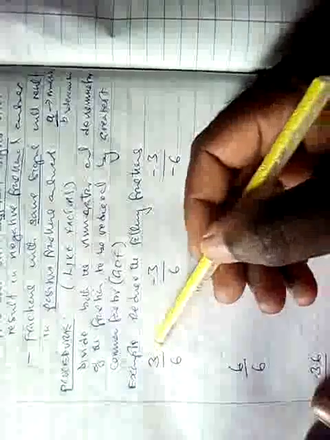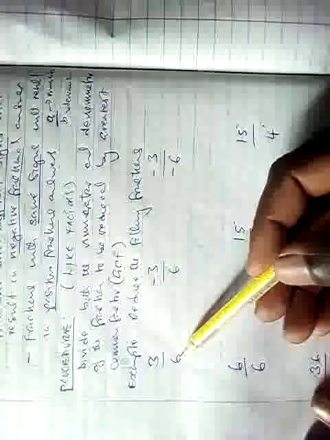So reduce the following fractions to their lowest terms. So this three you are seeing here is the numerator, this is the denominator. So how do you reduce the numbers to lowest terms? Find the number which is the greatest common factor of both the numerator and denominator.